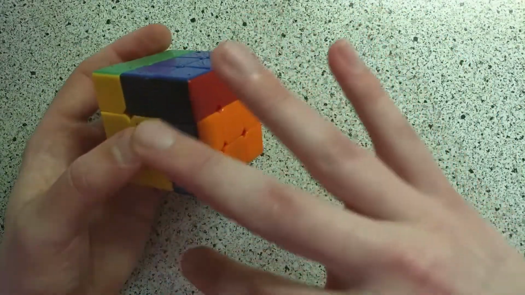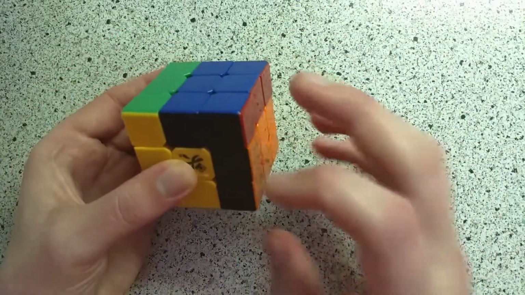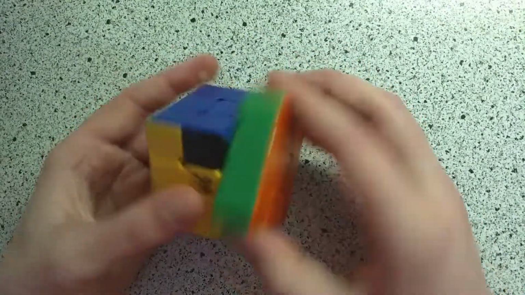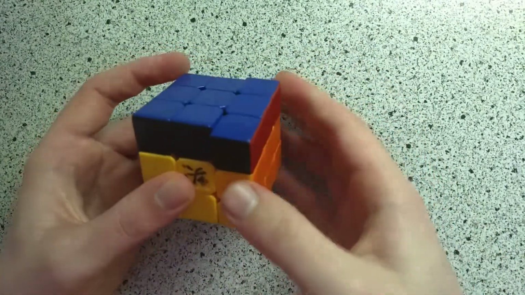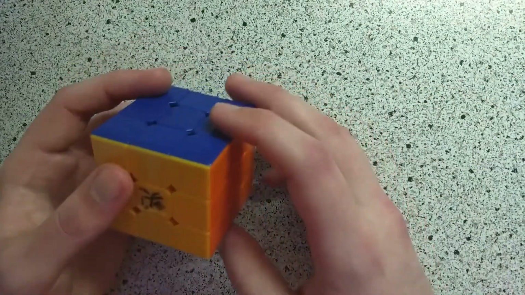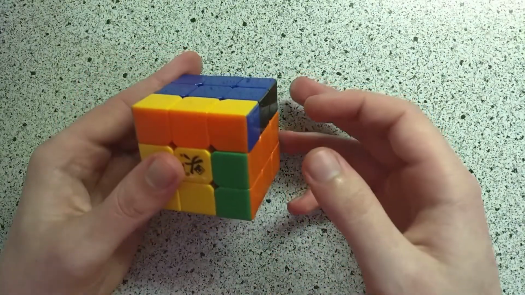So let's see. We'll just try doing this 6 more times, and it should go back to solved. So we've done it once, now twice, 3 times, 4, 5, and 6. And you can do this with any other permutation that you want. So, for example, we could do just RU.